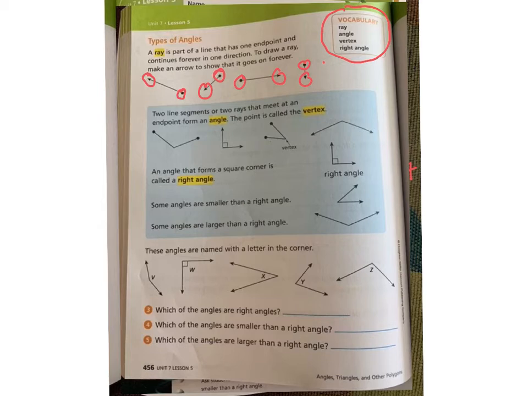All right, then we're in the blue box. It says two line segments or two rays that meet at an endpoint form an angle. Okay, this is an angle right here. I just want you to kind of go like this and just make a little mark underneath there. And the point where they meet, I want you to put a circle right here. I always remember that it's called vertex because it almost looks like a V. So if you can remember that vertex is that part where they meet.